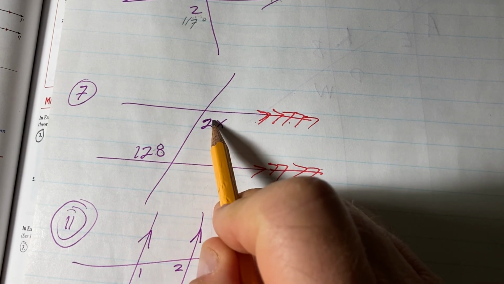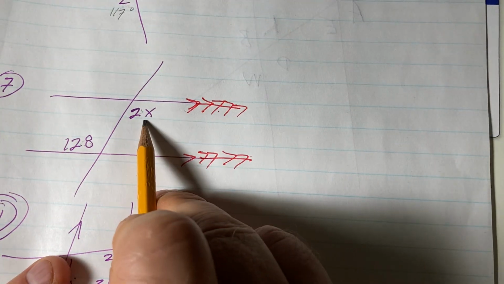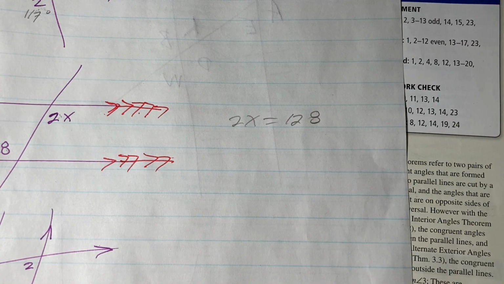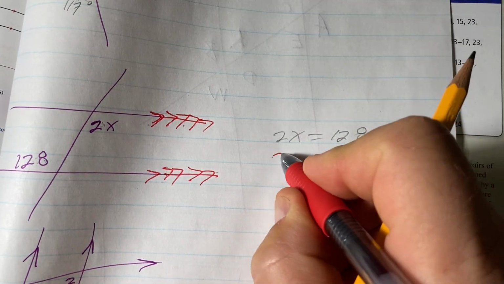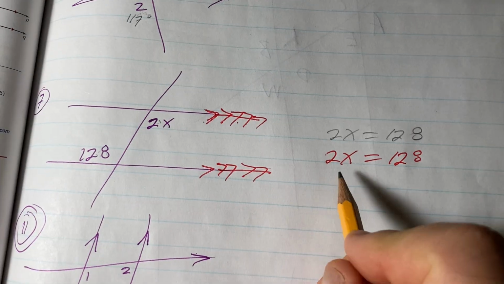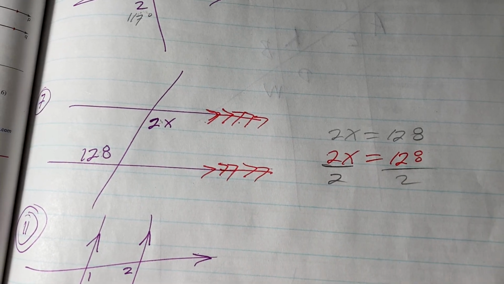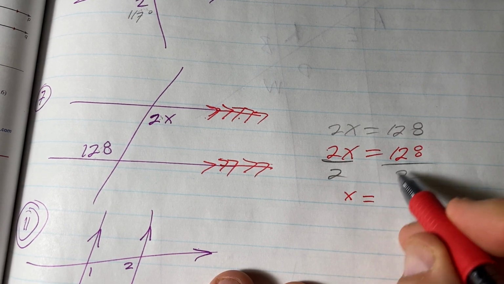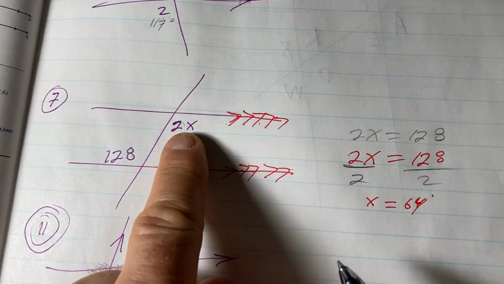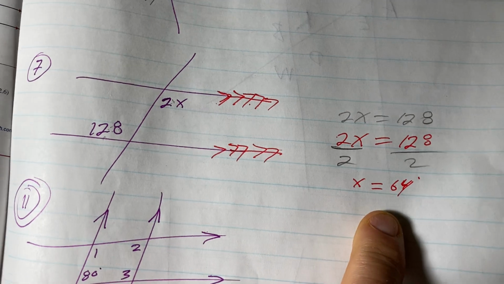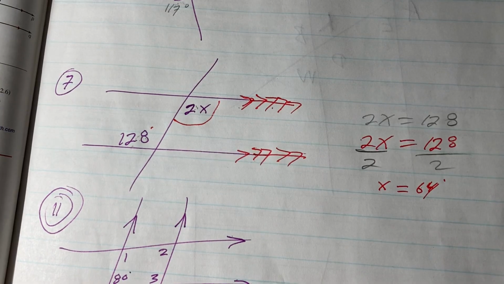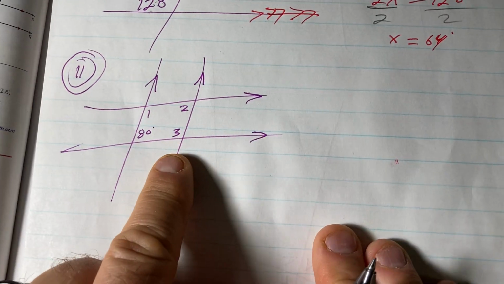That means they're going to be congruent, the same measurement. That means 2x is equal to 128. I'll write it in pen so it's easier to read. The rest is algebra. Divide both sides by 2. X equals 64 degrees. So if you have to find the value of x, the answer is 64 degrees. If you have to find the value of that angle, the answer is 128 degrees.